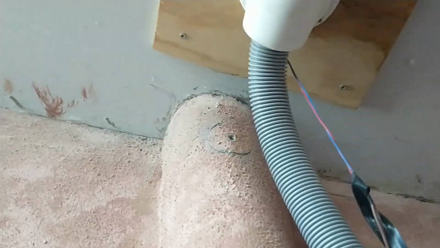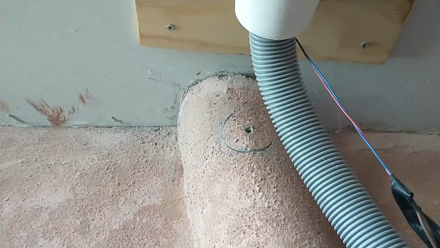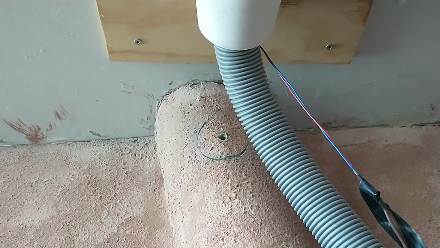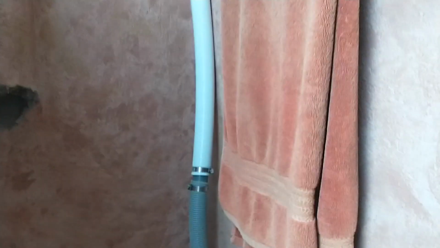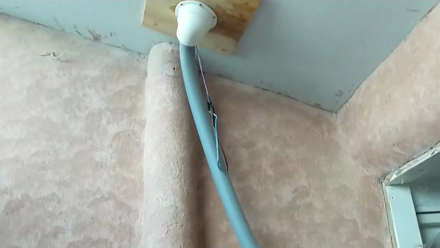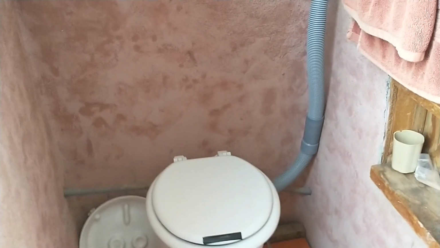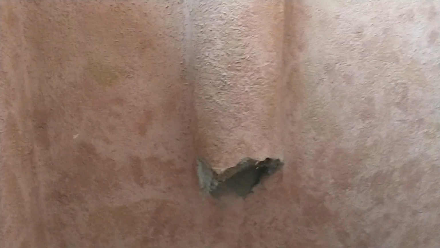You can see here I have started to drill a hole with a hole saw in that concrete tube, the bump on the wall here. And my plan there is to take the pipe that runs up to the ceiling from the toilet, from my vent, and run it inside this.